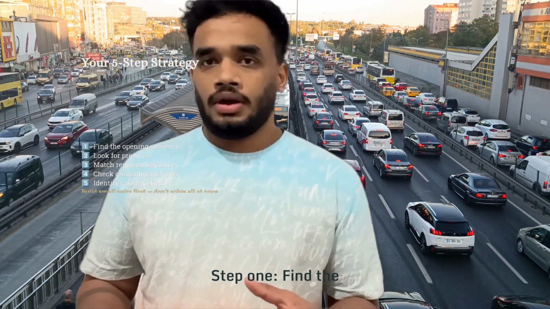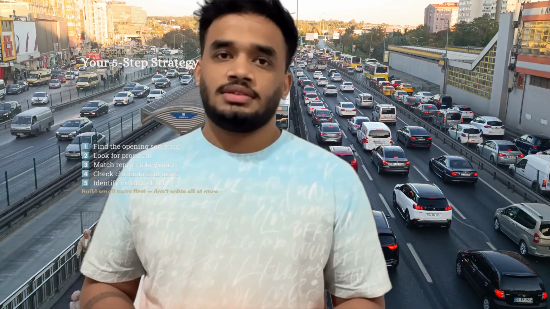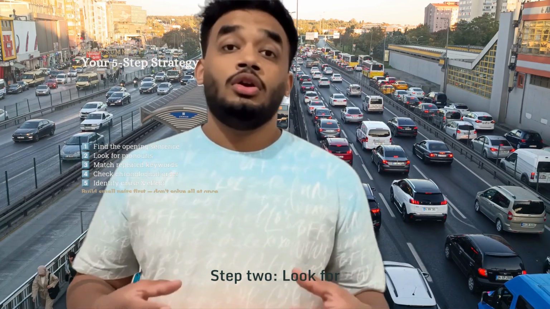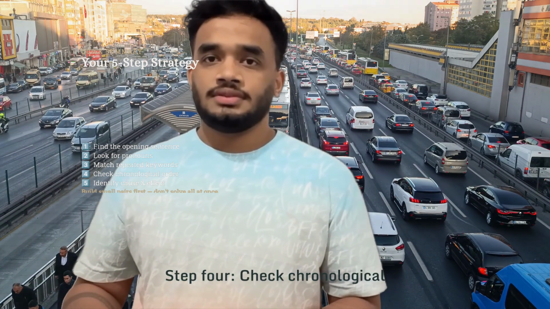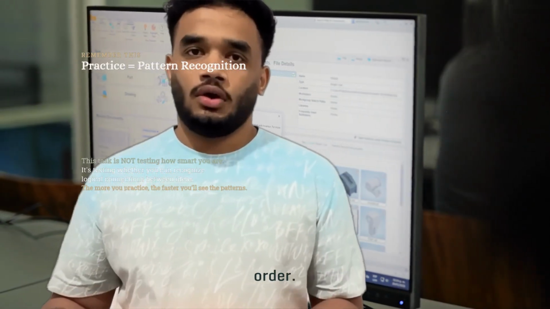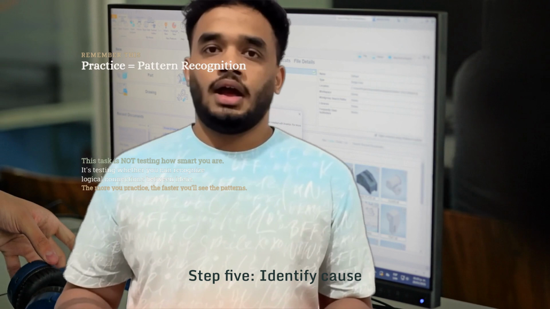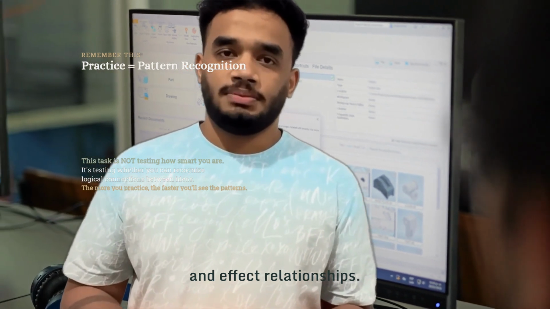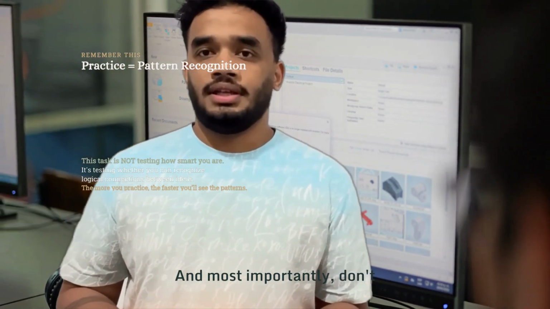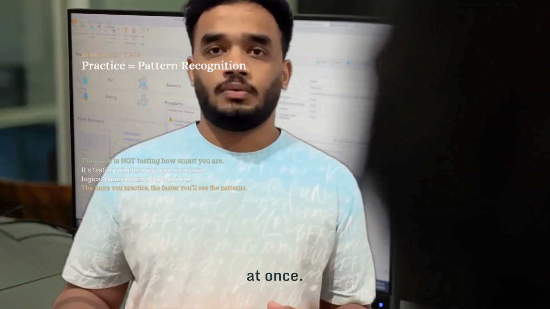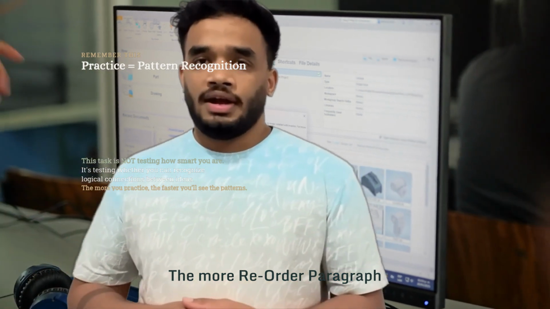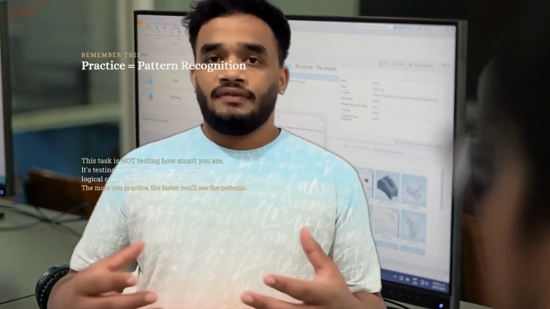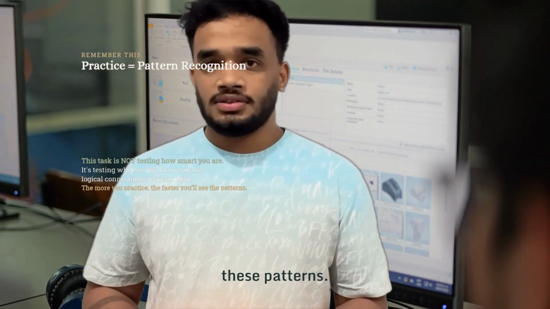Before we finish, here's a quick summary. Step 1. Find the opening sentence. Step 2. Look for pronouns. Step 3. Match keywords. Step 4. Check chronological order. Step 5. Identify cause and effect relationships. And most importantly, don't try to solve everything at once. Build small sentence pairs first. The more reorder paragraph questions you practice, the faster you'll start noticing these patterns.